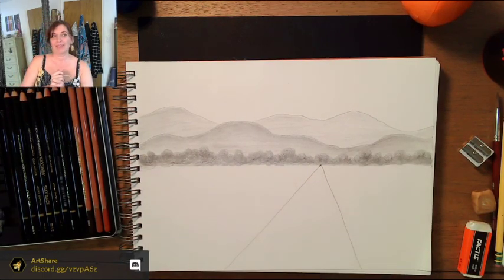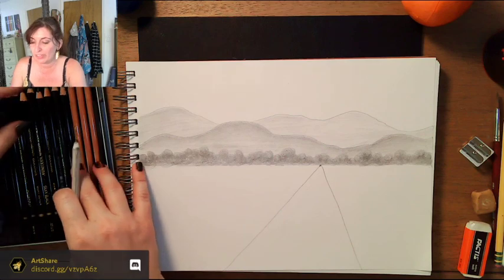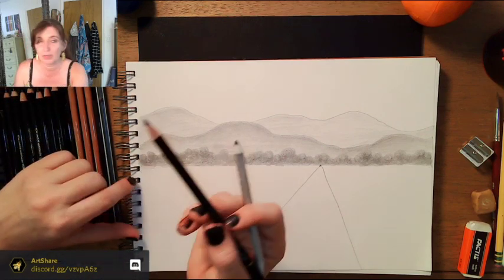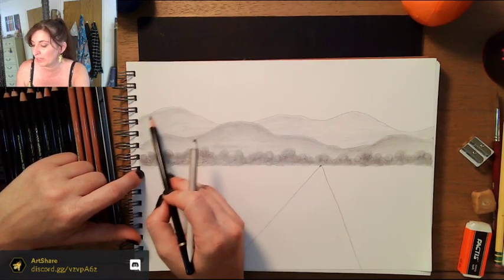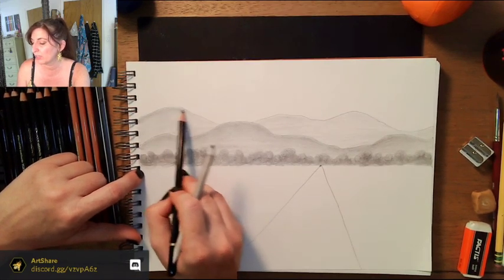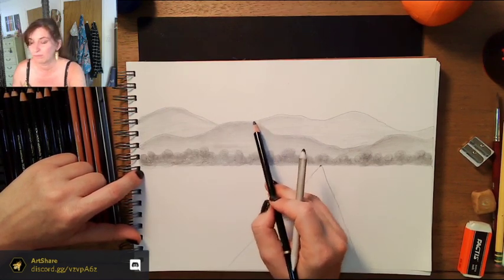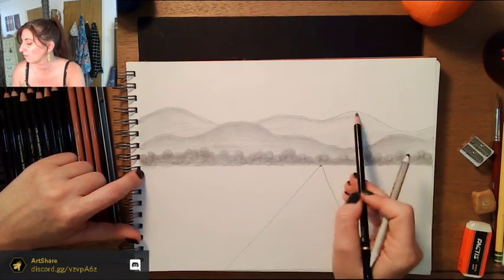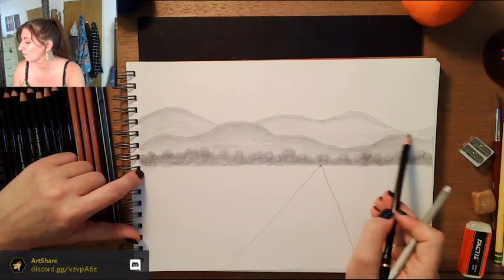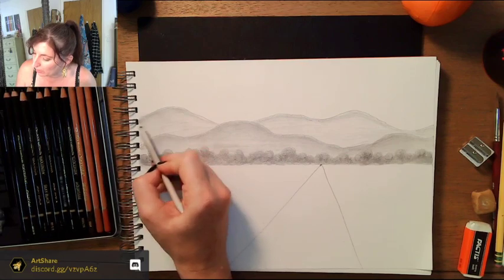Okay. Yeah, I like this better. I like the way that looks better. All right. I want to do the same with the top mountain, but I'm going to use the 2B pencil because remember, the top is not nearly as dark as the bottom because the bottom is closer to us. So I'm just coming in with my 2B. Okay. And we'll do the same thing. Blend, blend, blend.